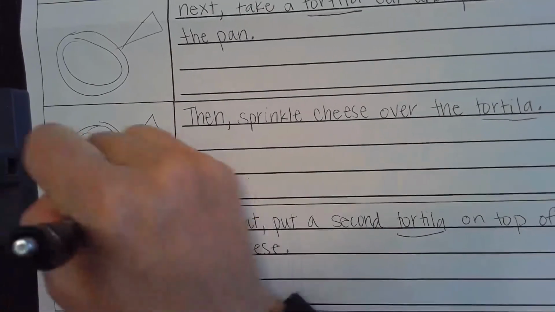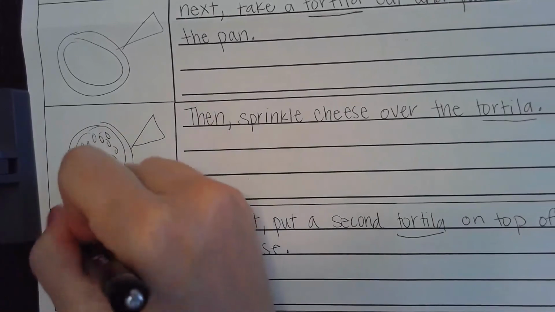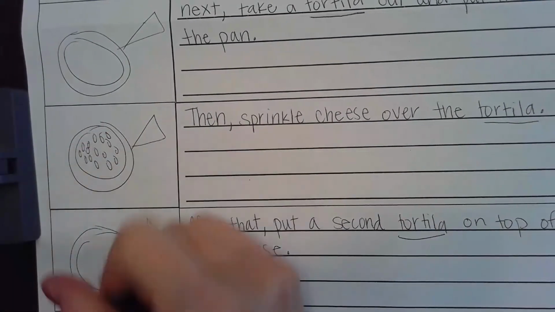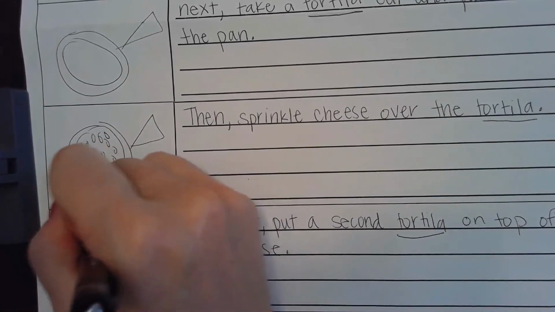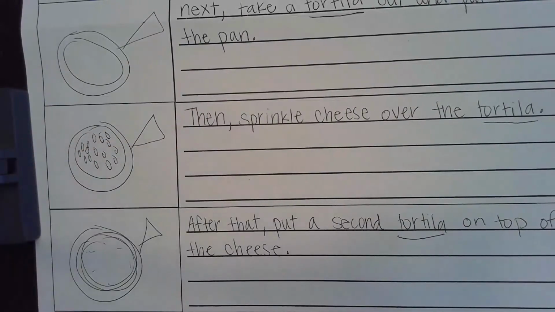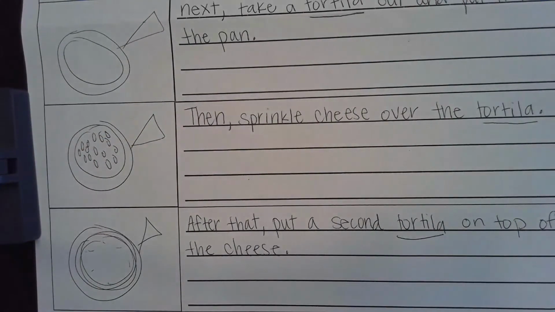Okay, and I'm going to draw my quick sketch again. Here's my pan, my tortilla with the cheese, and then remember I'm putting a second one on top. So that's my quick sketch of that.